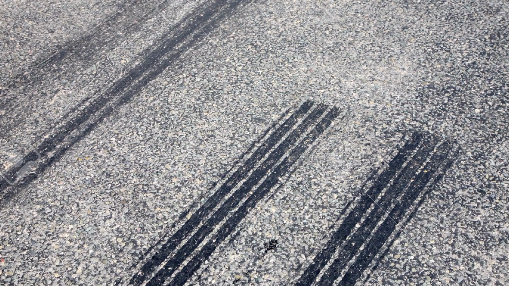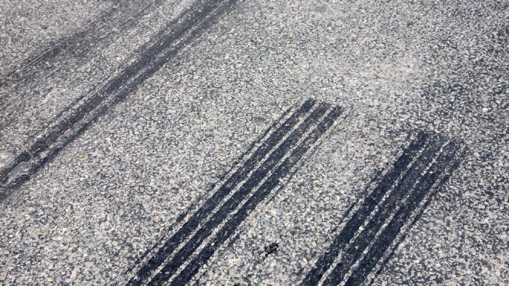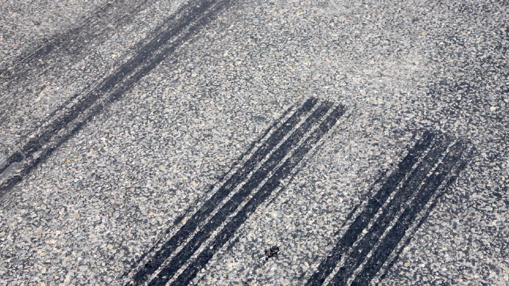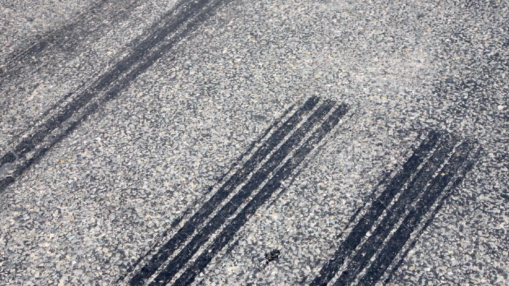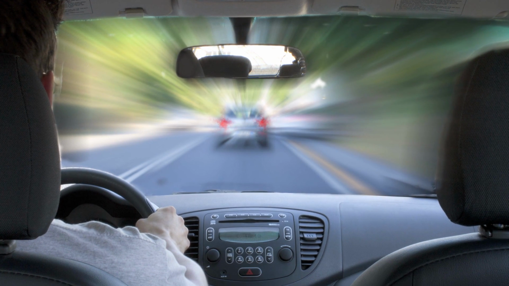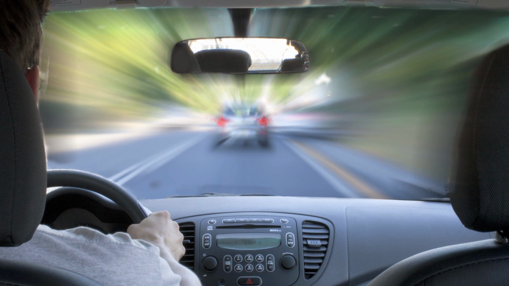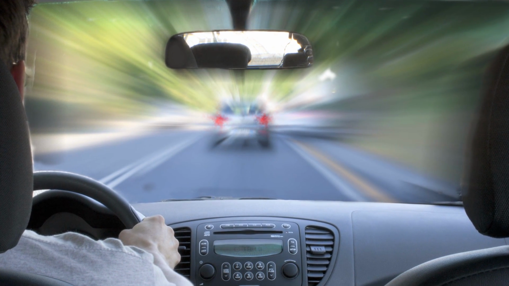There are 3 things that add up to total stopping distance: perception distance plus reaction distance plus braking distance equals total stopping distance. Perception distance. This is the distance your vehicle moves from the time your eyes see a hazard until your brain knows it. The perception time for an alert driver is about 3/4 of a second. At 55 miles per hour, you travel 60 feet in 3/4 of a second.